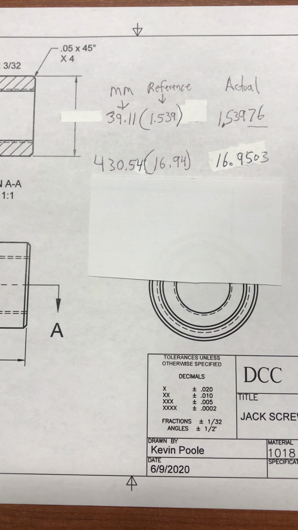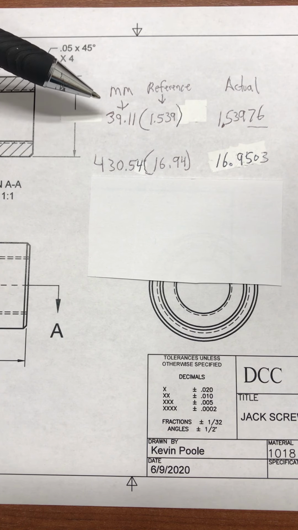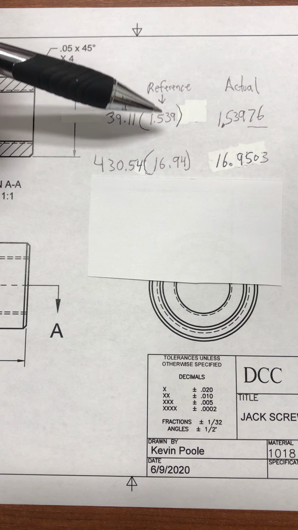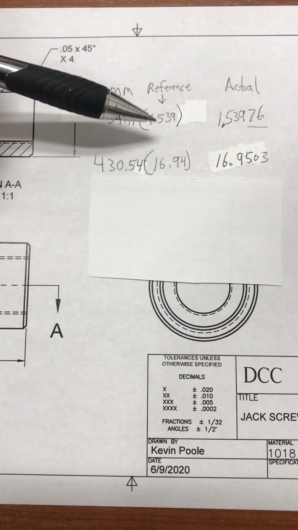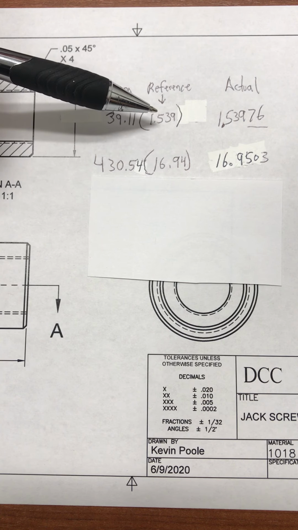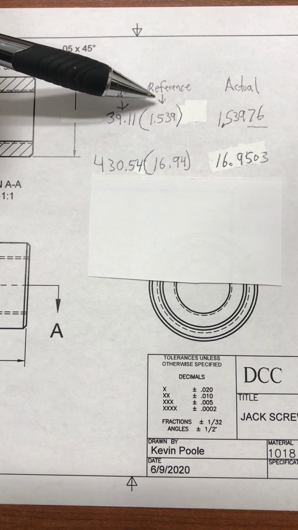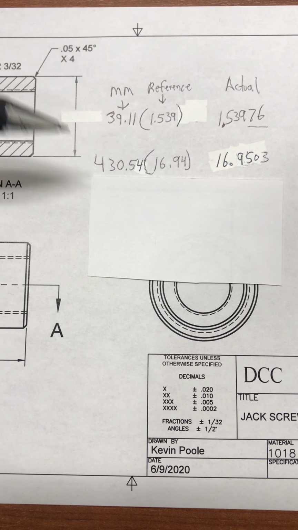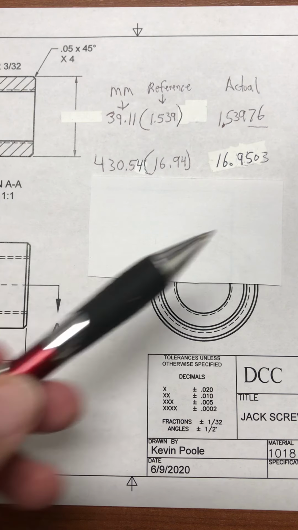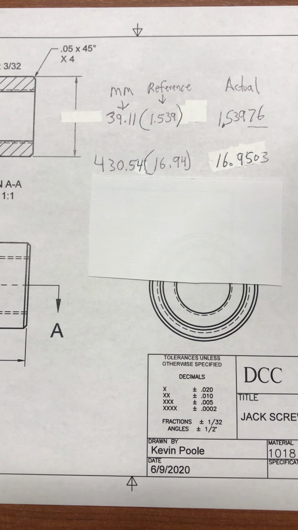So the moral of this story is, whenever you get a blueprint, do not use reference. We saw it at EIT with government prints. We finally had to call the company on it. What happened was their reference dimensions had it rounding to 2 places instead of 3, which is what's happening here. So you could potentially lose 10 thousandths.